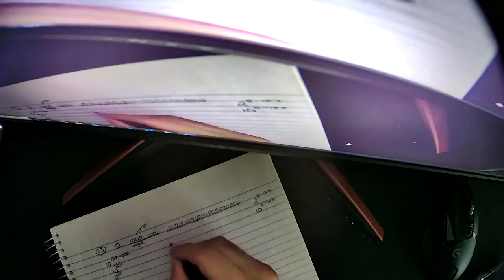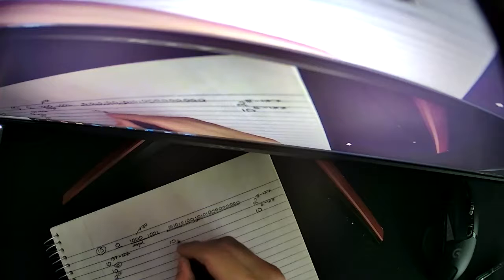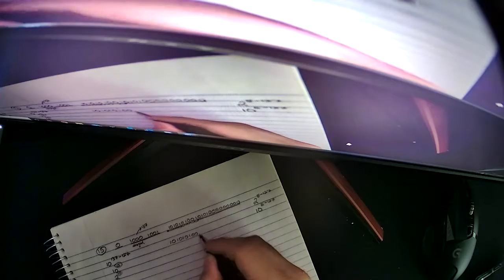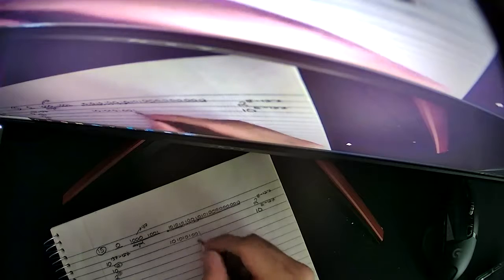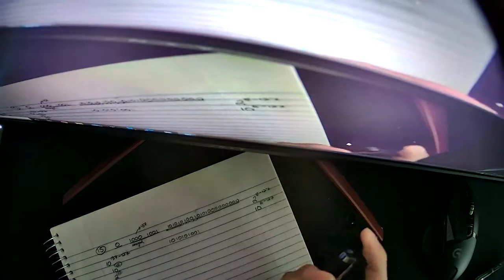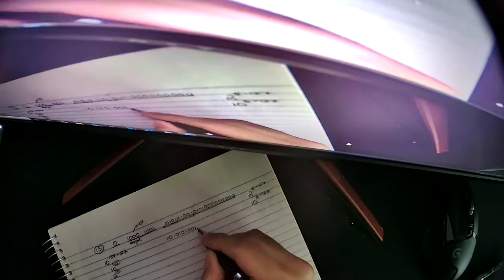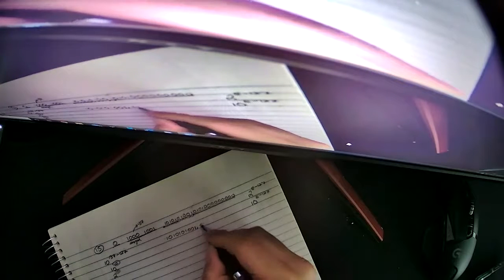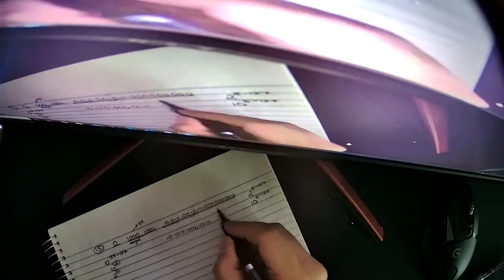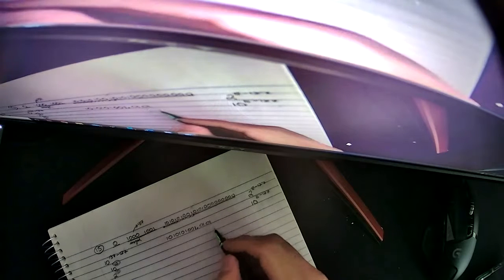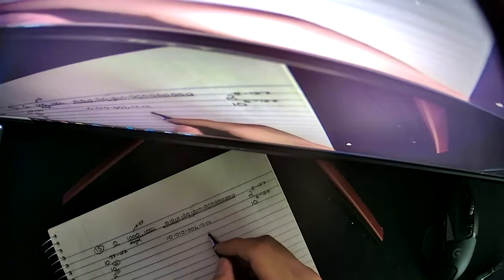So this is going to be 1, 0, 1, 0, 1, 0, 1, 0, 0, 1. Need more lead. Oops. And then decimal point, then 0, 1, 0, 1. And then since all the others are zeros, we can just forget about them. They're not important. And this is basically how I do the conversion from binary to decimal.